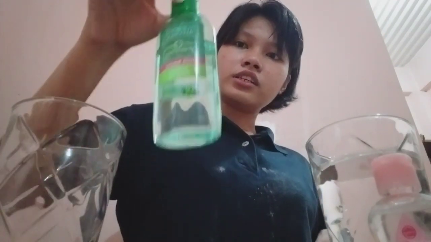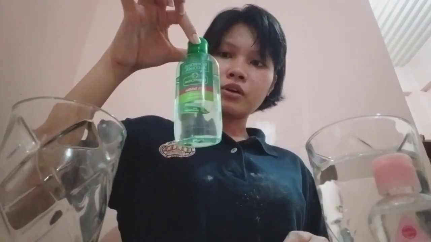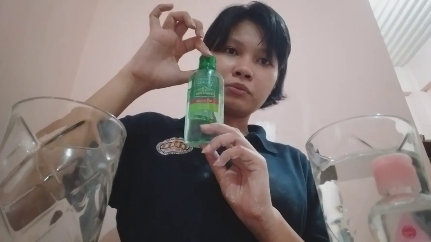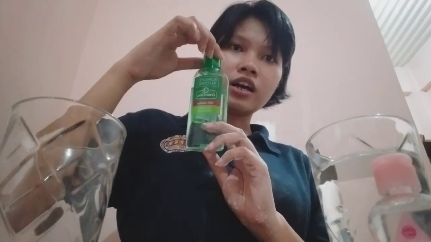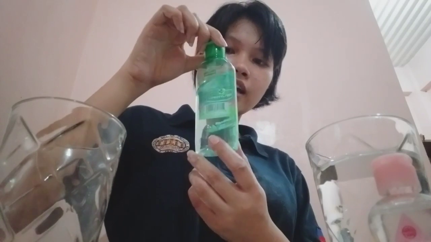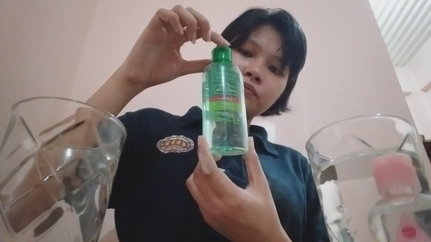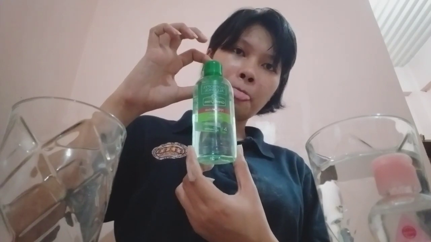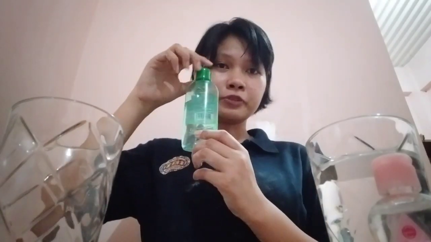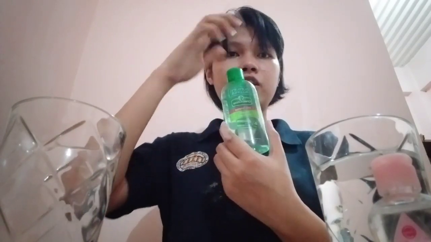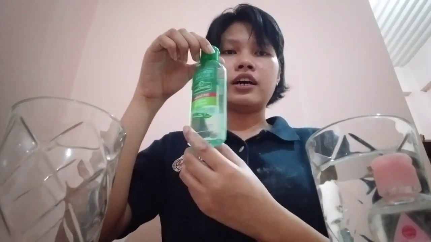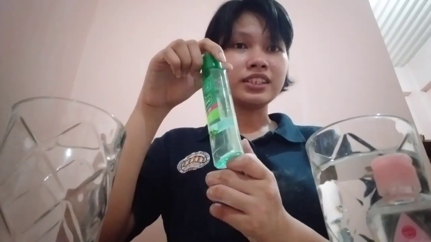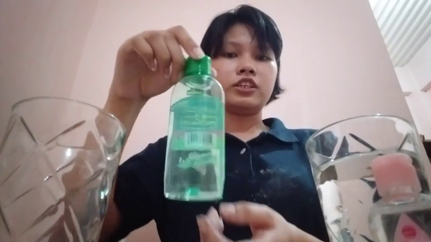Okay, so let's move on with the isopropyl alcohol itself. If we define the number of its phases, it obviously has 1 phase and it is liquid. Whether it is a pure substance or mixture, it is a pure substance because it is a combination of hydrogen and carbon, which is the compound or element that is under the pure substance category of matter.